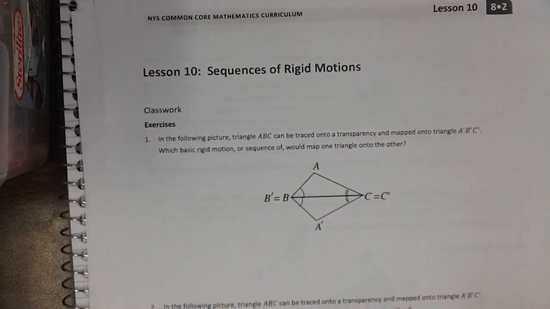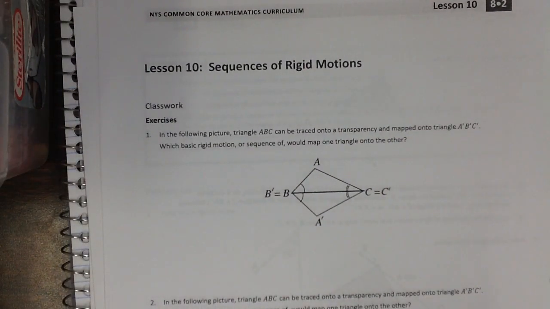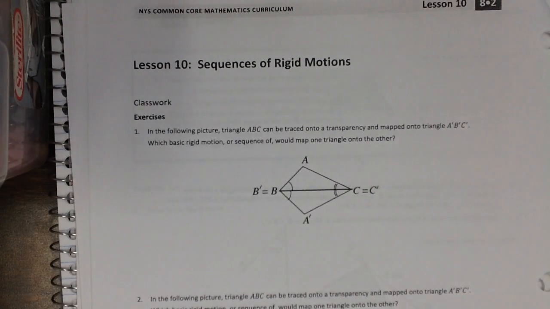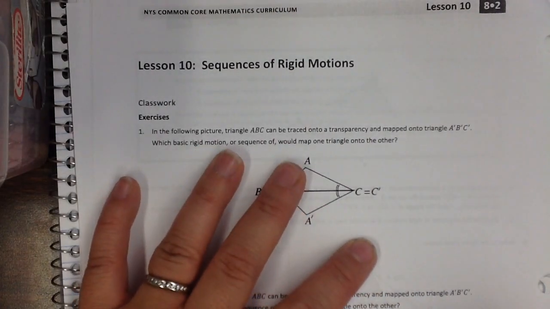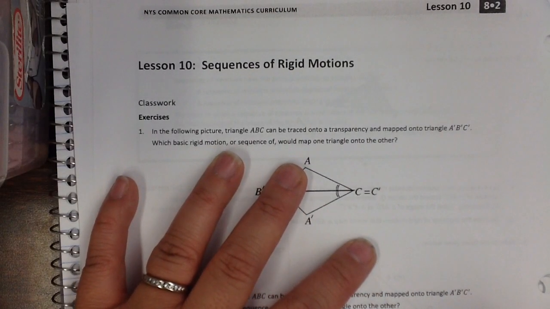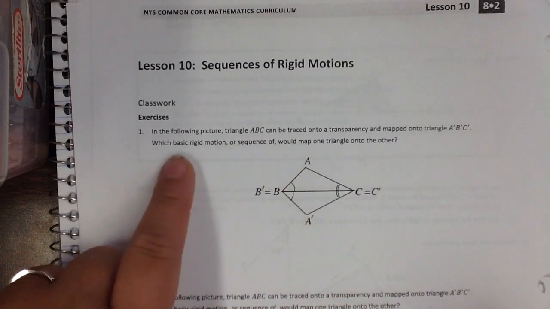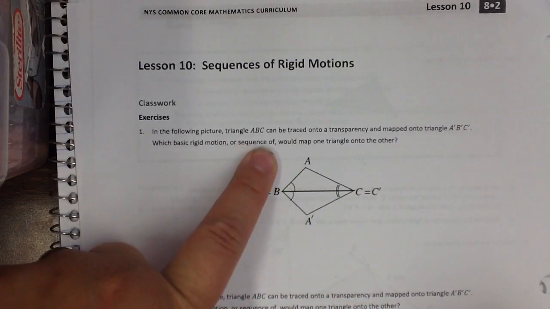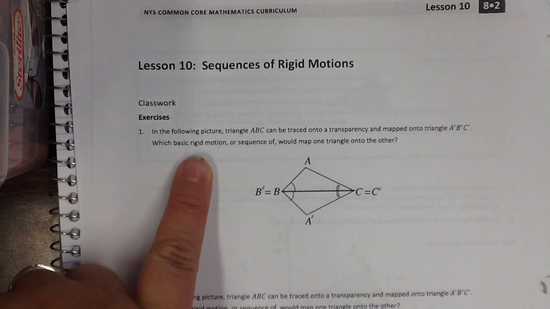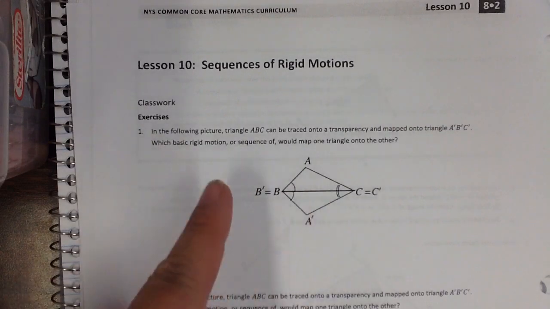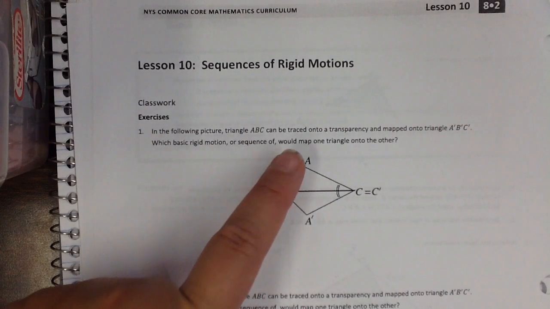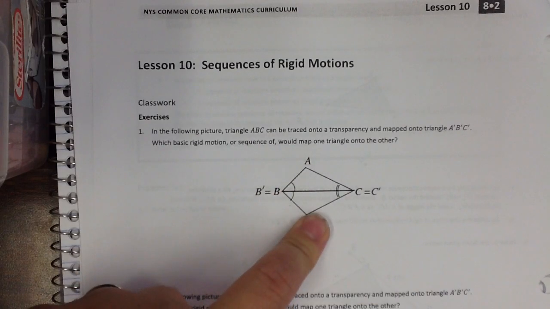Super easy. Okay. This one just starts out by having you describe them. When you describe them, you have to be very specific. And I'm going to push for that. So here it says the following picture of triangle ABC can be traced on a transparency and mapped onto triangle A prime, B prime, C prime. Which basic rigid motion or sequence of basic rigid motions? Those are just reflection, rotation, translation. Those are our basic rigid motions. So we're going to do one or a sequence of them to move one triangle on top of the other.